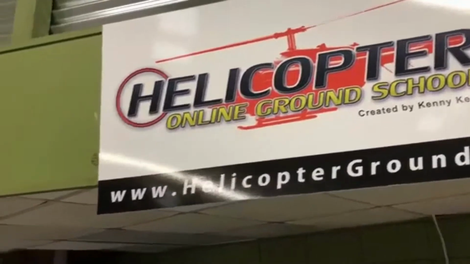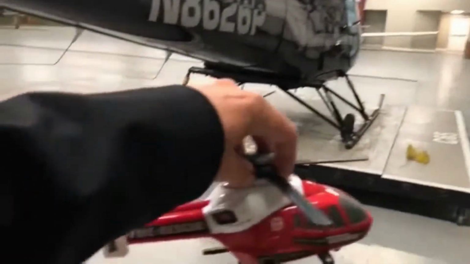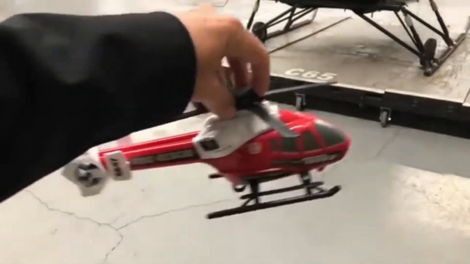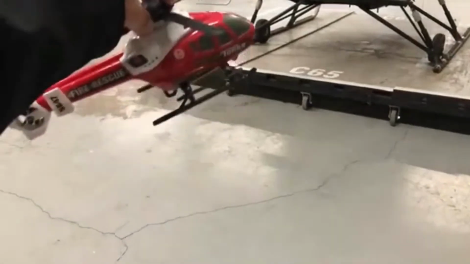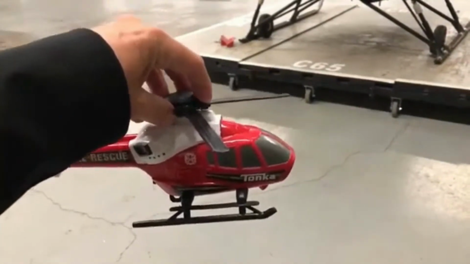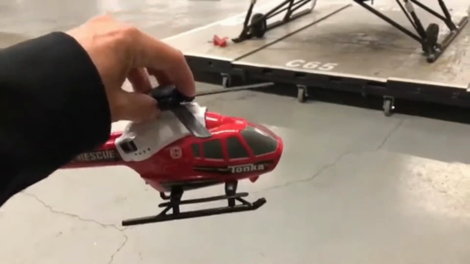So I can take a smaller toy. I can't obviously just pick the helicopter up and do that, but weight suspended by the rotor system. So when you start over controlling, that thing is going to be moving all over the place. And it usually happens from a new student who's just making too large of inputs on the controls.